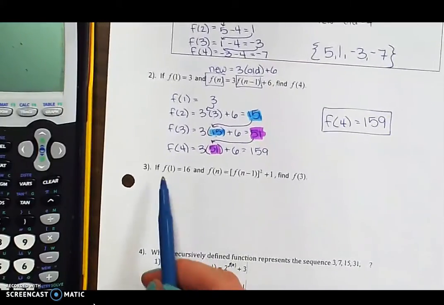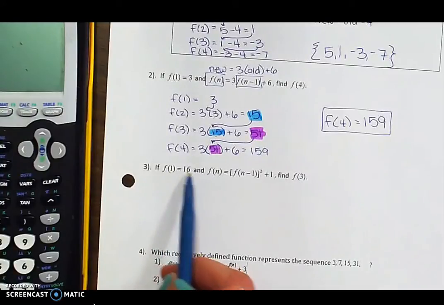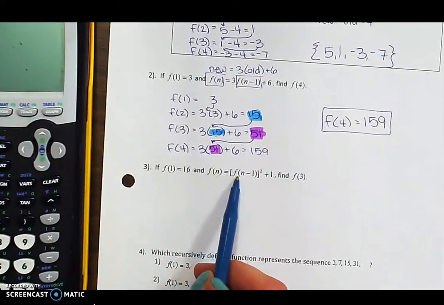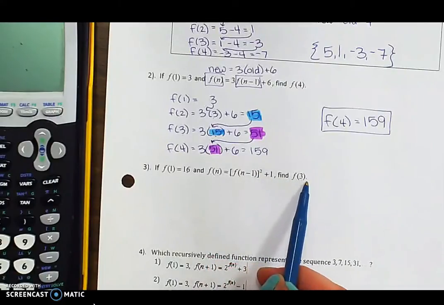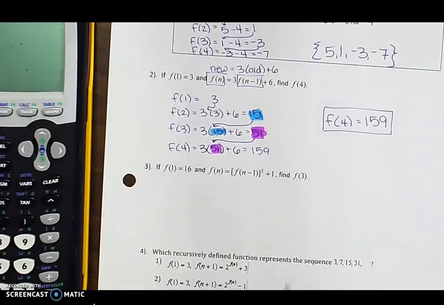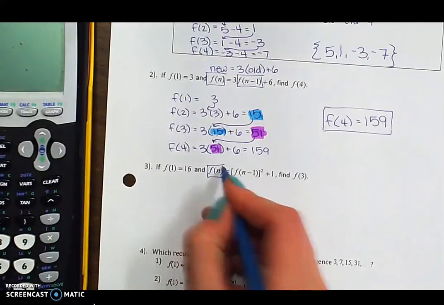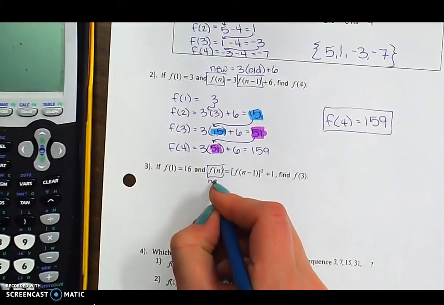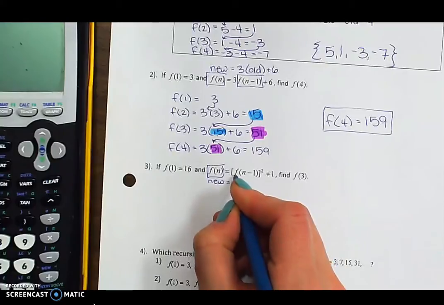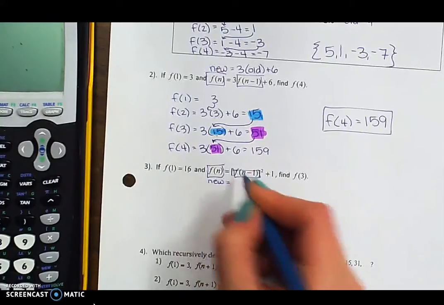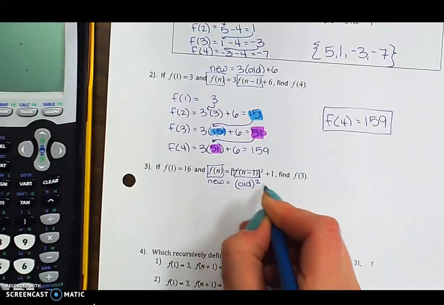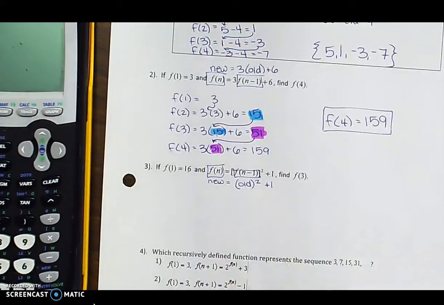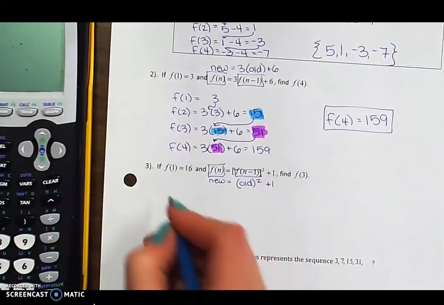So number 3, if f of 1 equals 16 and f of n equals f of n minus 1 squared plus 1, find f of 3. I'm going to go ahead and rewrite this. So f of n, here's my first function, so this is going to be my new function, equals f of n minus 1, so this is going to be my old function, squared plus 1.